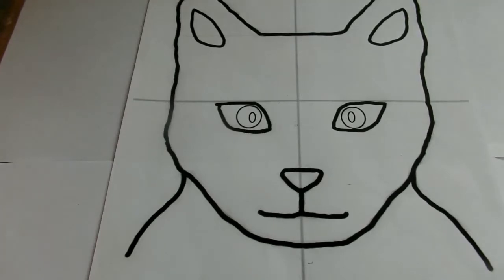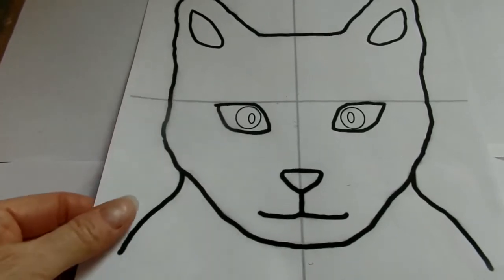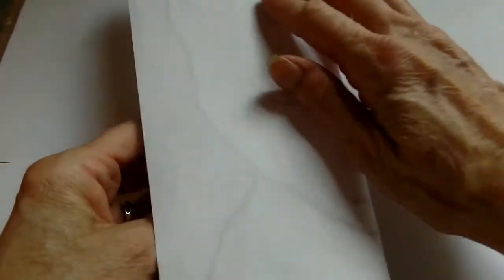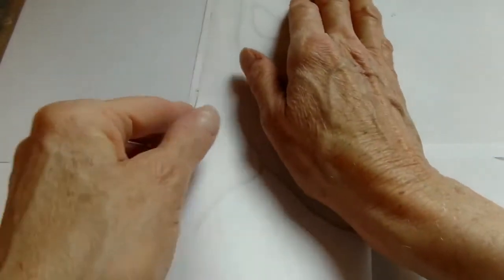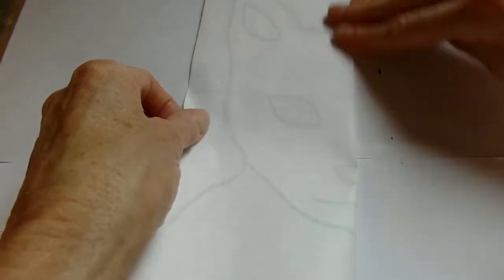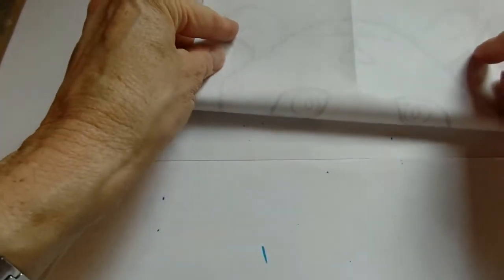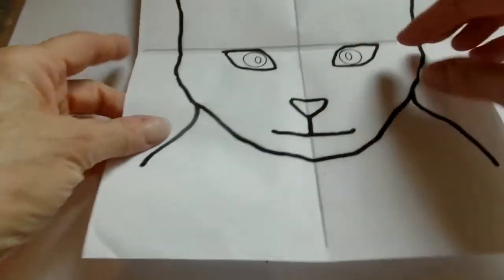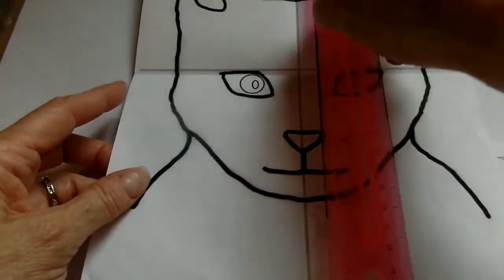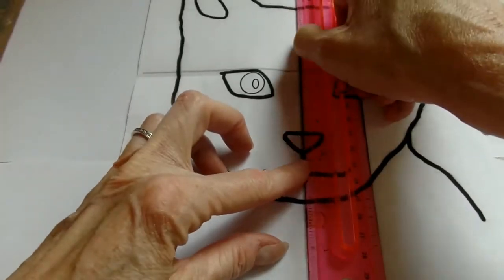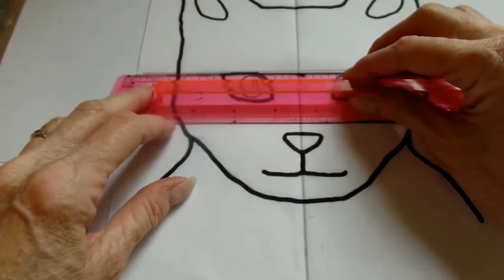All right, we're going to take a look at figure number 5 now, which is the cat. We're going to use the same technique that we used on the previous random drawing, but we're going to fold our paper vertically in half, and then come back and fold it horizontally in half so that we can lightly draw some lines down the center and give ourselves a cross in the middle.